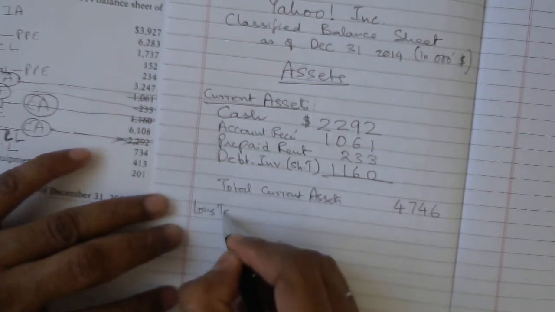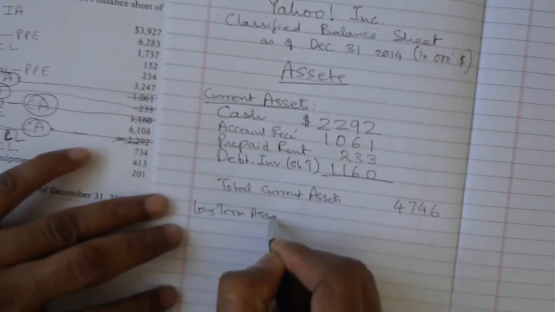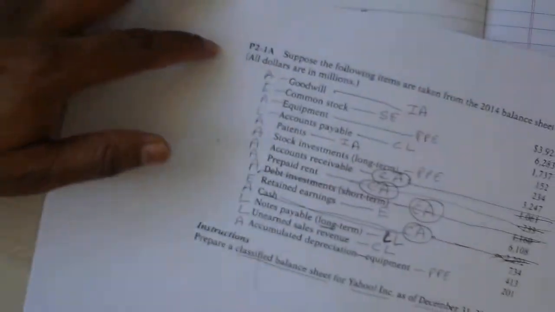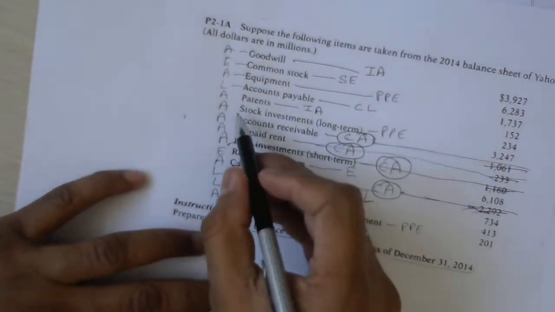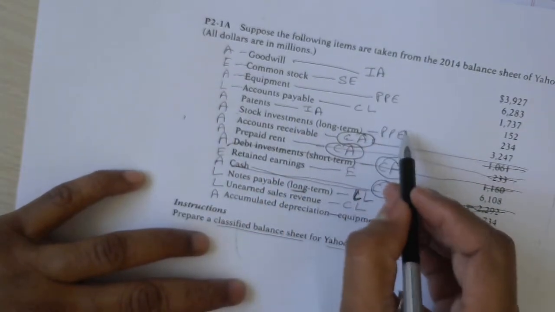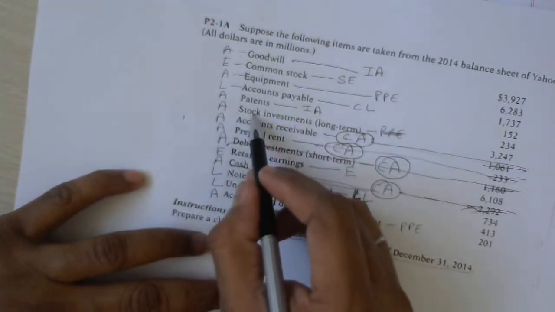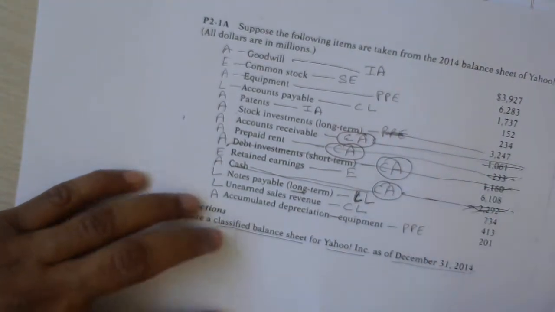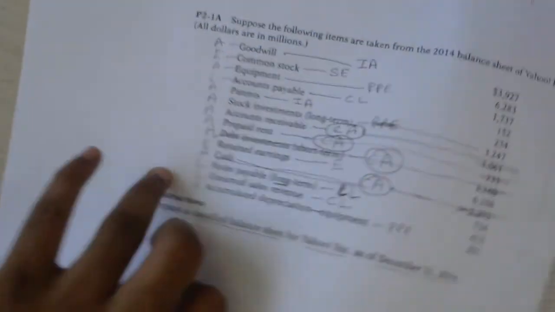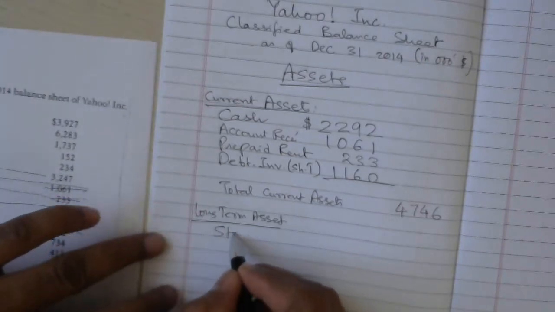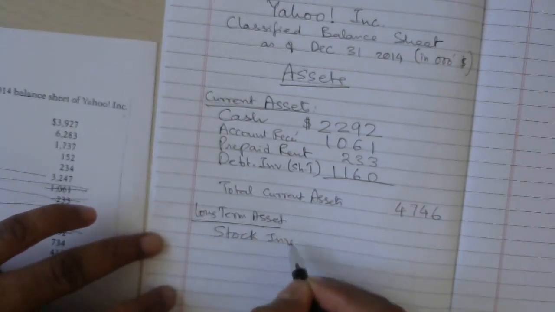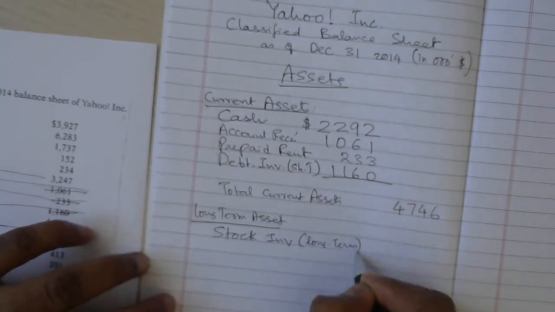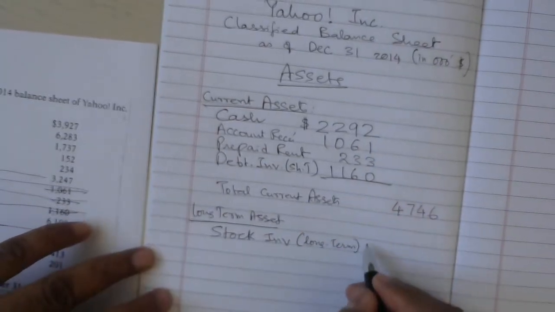Let me see this particular thing. There is a stock investment long-term. So instead of calling it PPE, I'll just call it a long-term asset, and that is 3247. Okay, so let me write that. So stock investment. This is long-term and 3247.